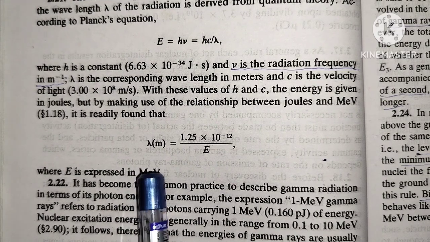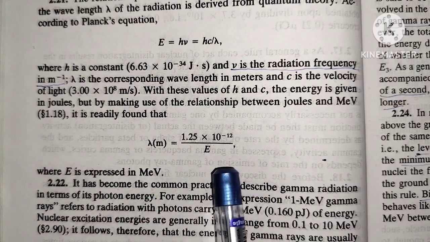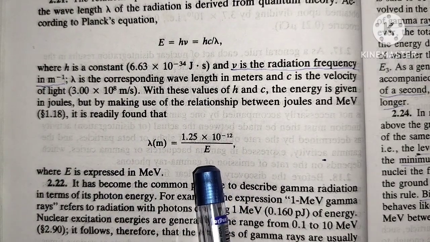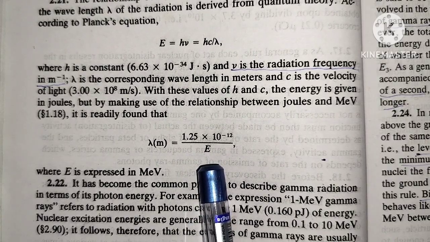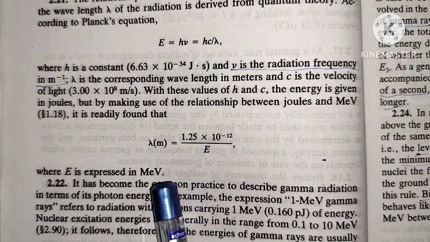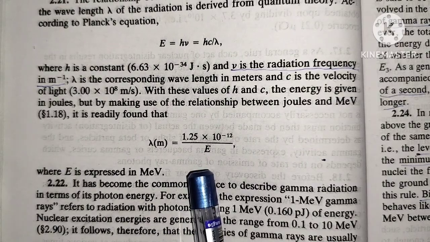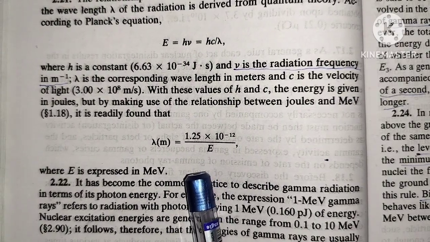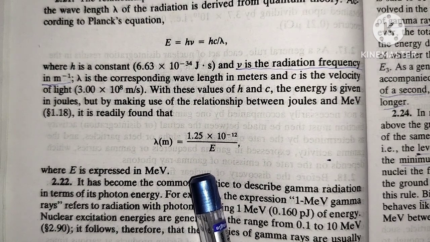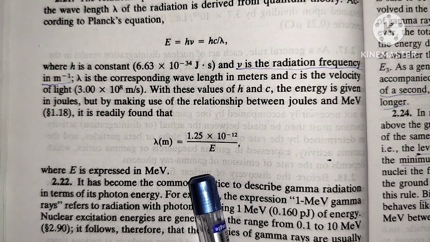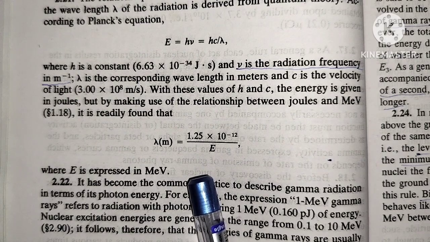So I can say this formula is valid for gamma ray because energy E I am substituting in terms of mega electron volt. Otherwise, if energy is very small, you convert it to mega electron volt and substitute here. In that case, it is valid for any electromagnetic wave. There is no wrong in that.